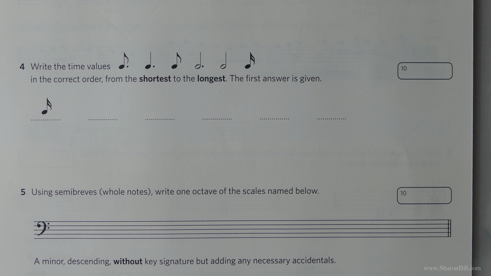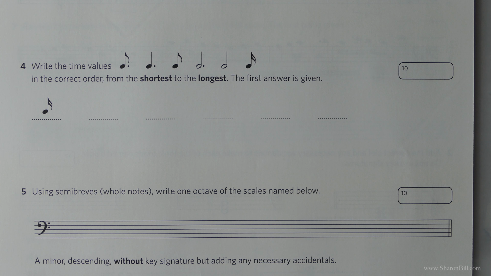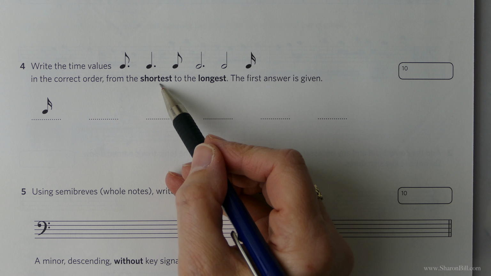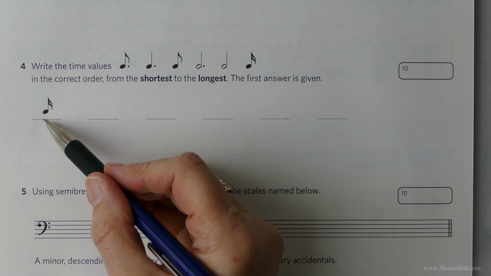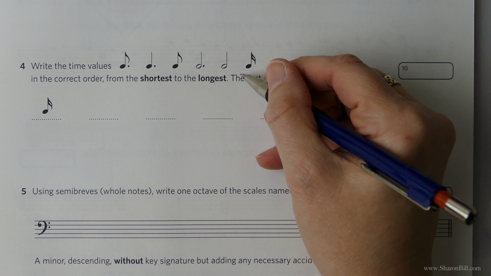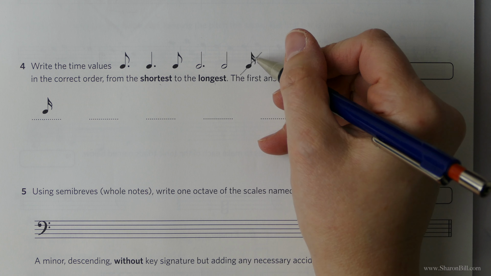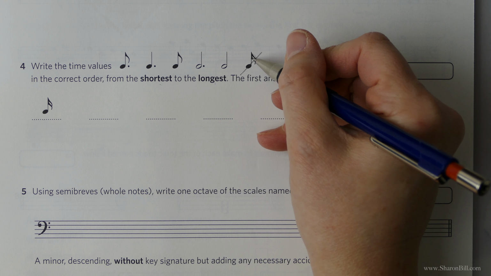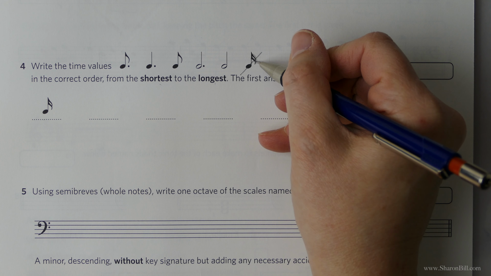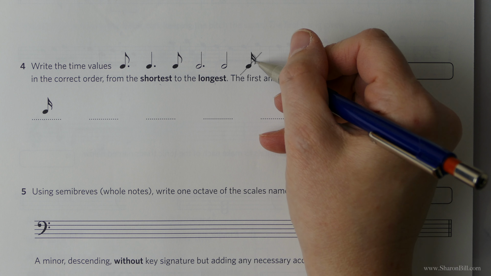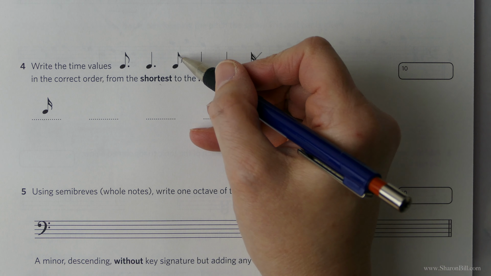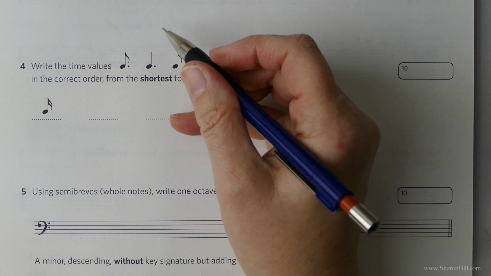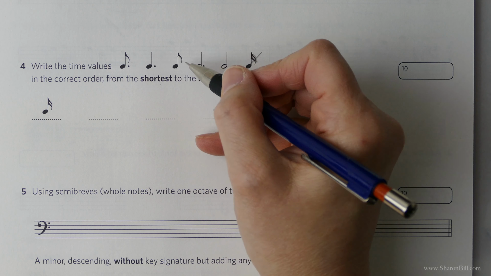So question 4 asks us to write these time values in the correct order from the shortest to the longest. They've started us off, so I'm going to just cross that off. And we know when there's 2 little tails, that's a semiquaver, and it's become shorter. So the next one is going to be one with 1 tail, that's your quaver, but we need to decide between this one and this one.